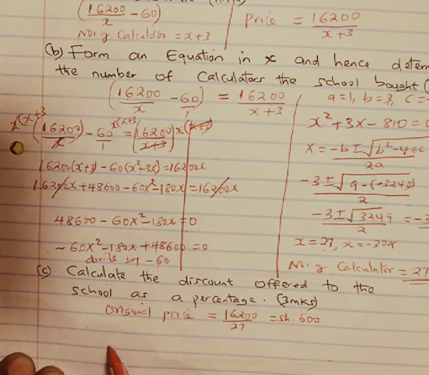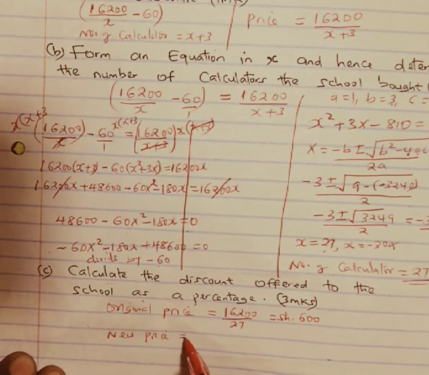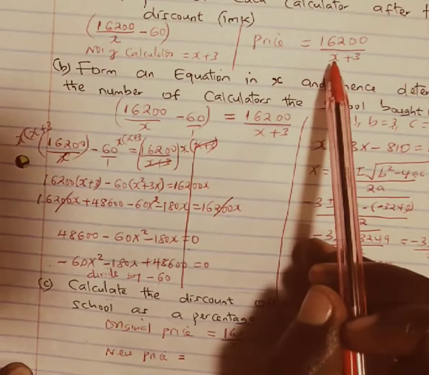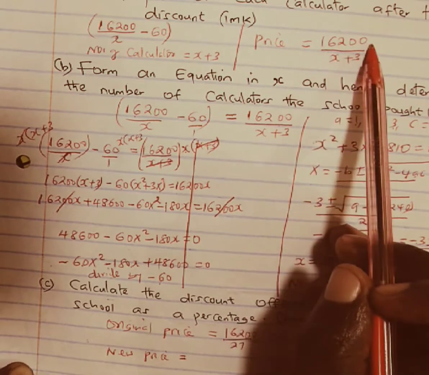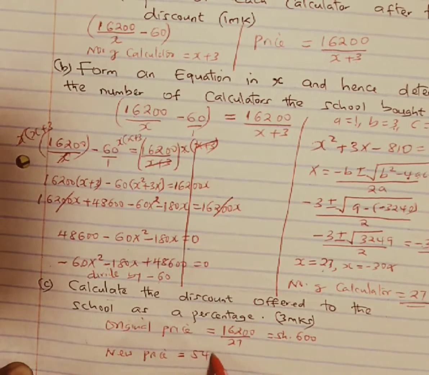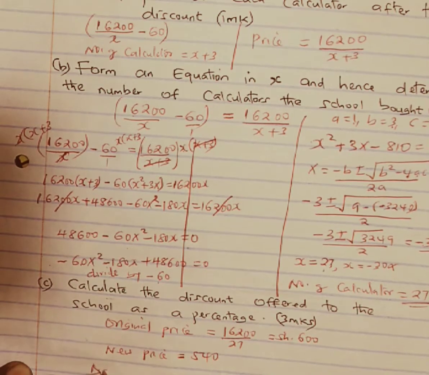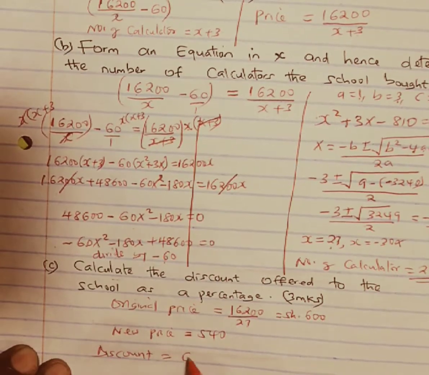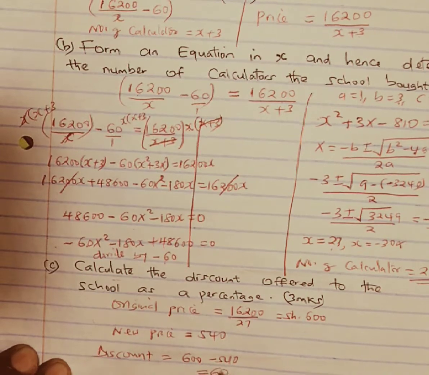Then of course, after the discount, the new price is going to be 16,200 divided by 27 plus 3, which is 30, giving us 540. So from there we can now calculate the discount. The discount is going to be equal to 600 minus 540, giving us 60 shillings.